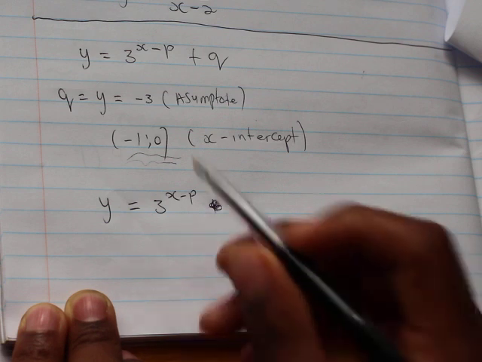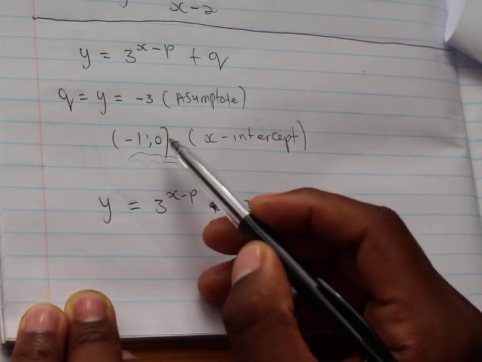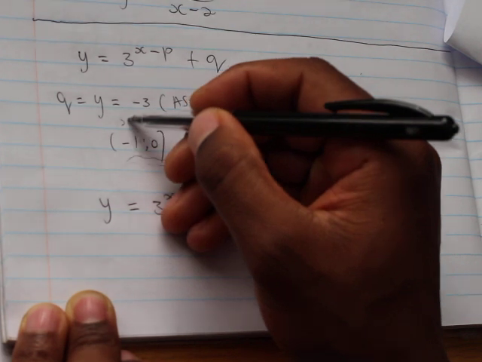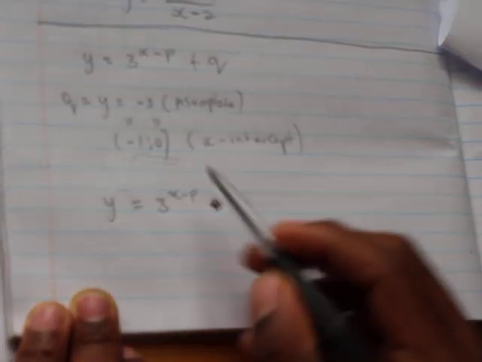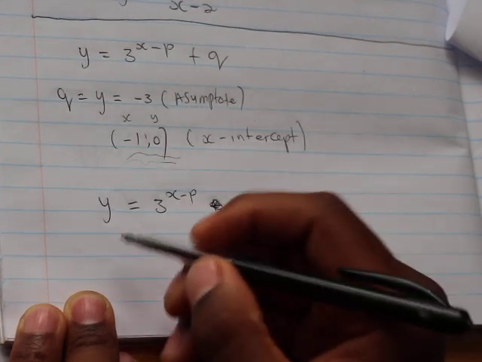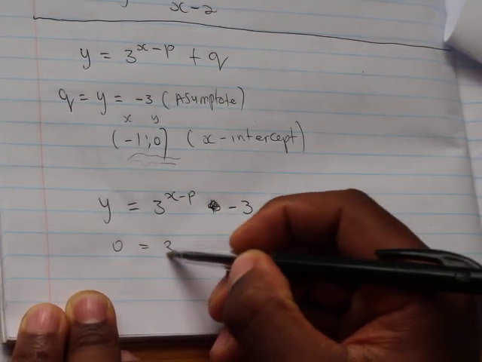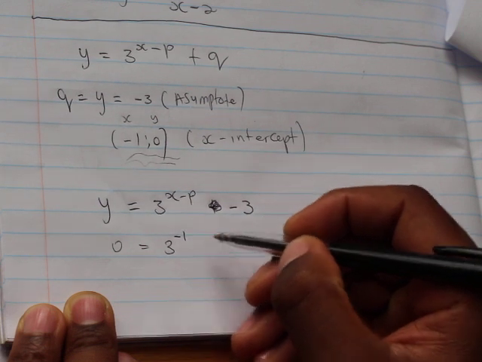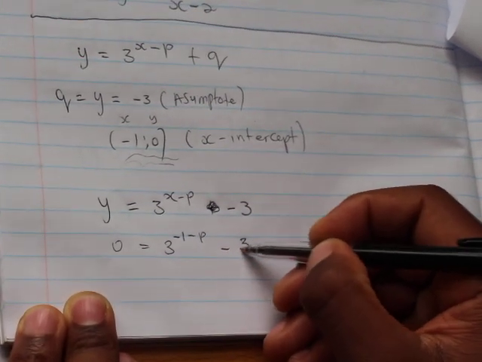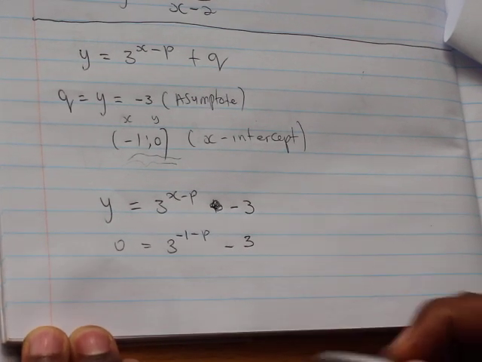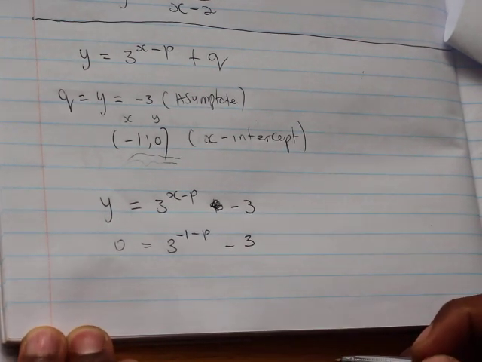And we're going to use this coordinate to find the p. Remember, this is the x and this is the y. If you substitute that coordinate, the y is 0, the x is -1 minus p, minus 3. Okay, so now we're ready to solve.